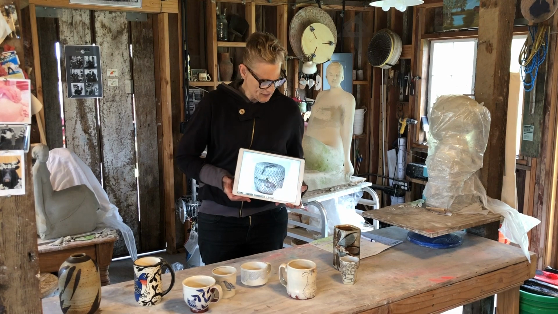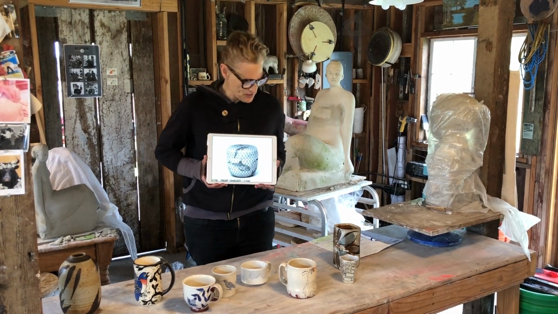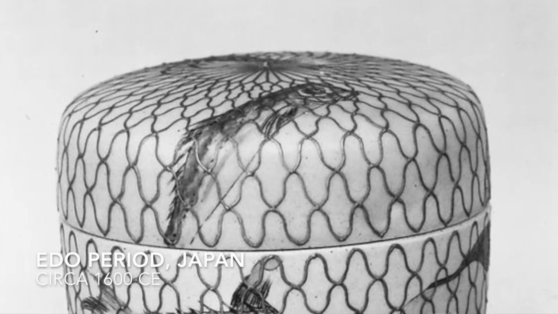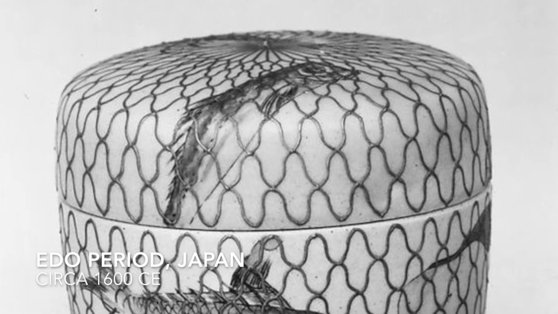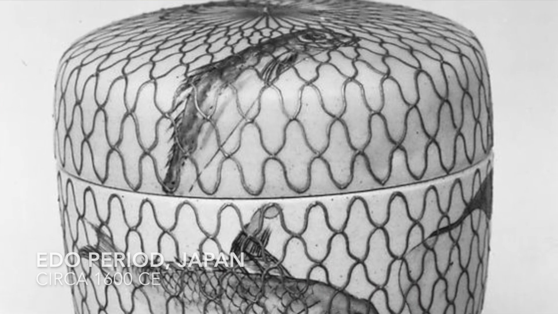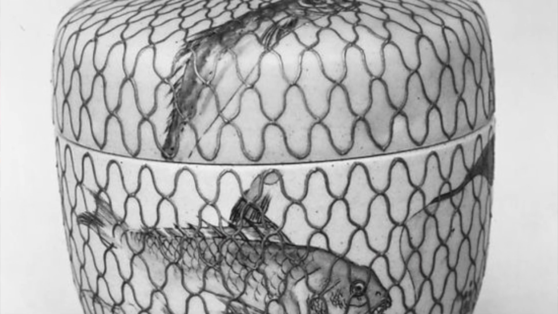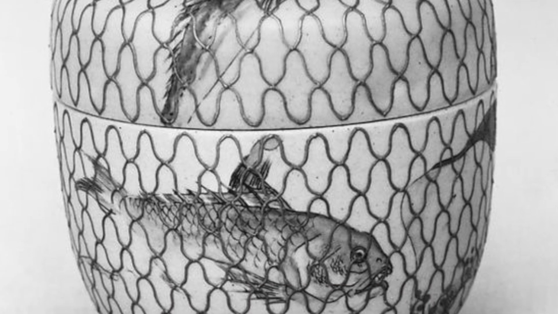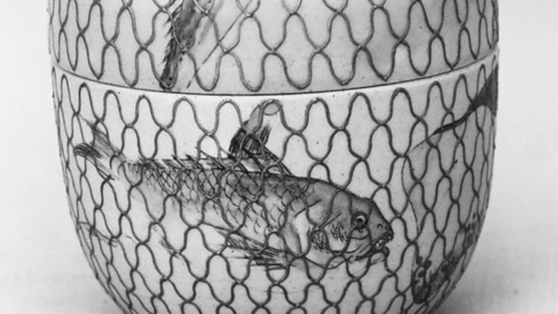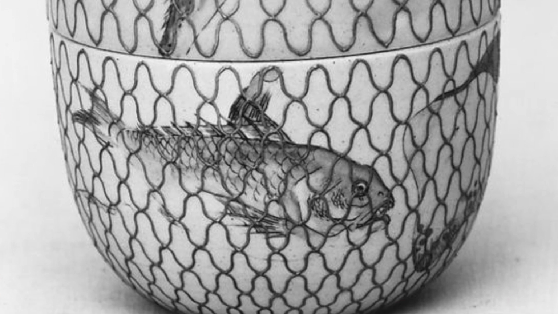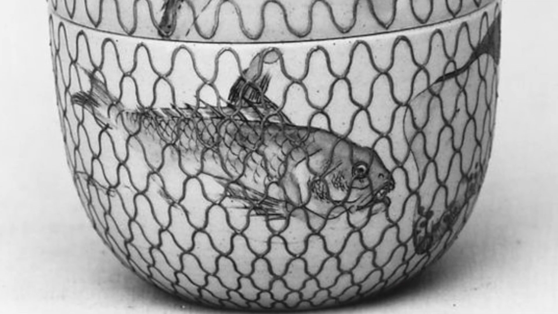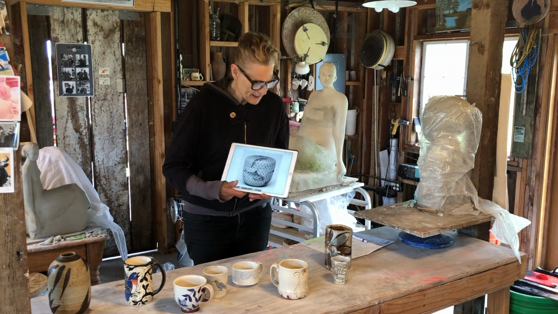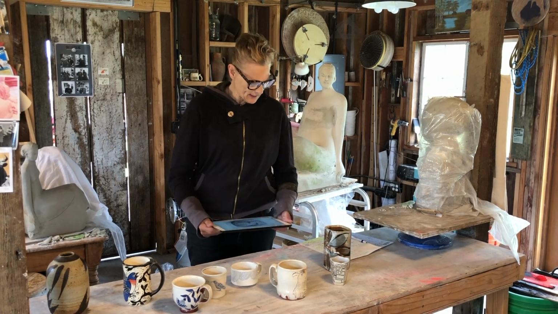The first one I have here is this tea caddy from Japan. This is from the 1600s, from the Edo period. And you can see here that there is a fish being netted. And the variation of line, the movement of the fish, makes this a very compelling type of story that's done without words. So when I'm talking about narrative, I'm talking about telling a story.